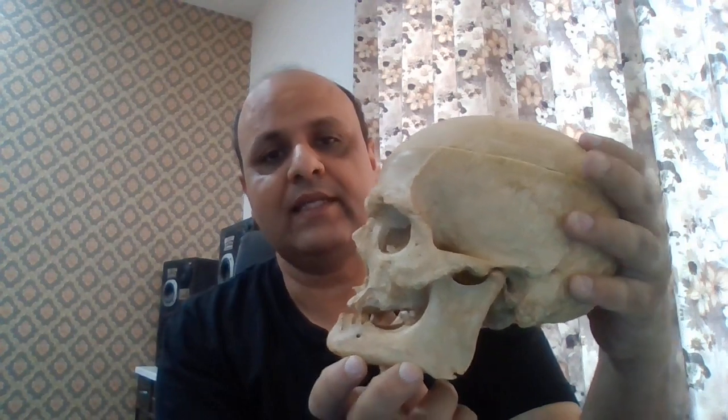And when we look at the skull from the front, so this view is called Norma frontalis. And when we look at the skull from the sides, it is called Norma lateralis. And when we look at the skull from the inferior aspect, this is called Norma basalis. So we'll be taking up these normas one by one.